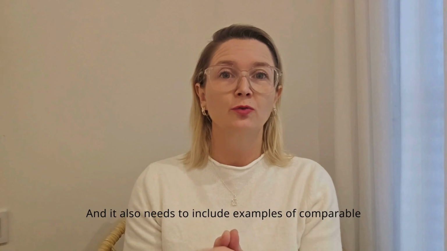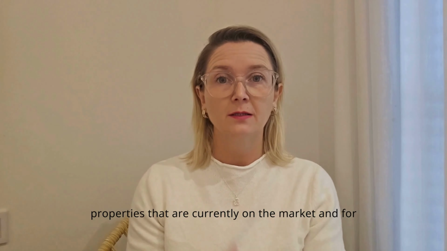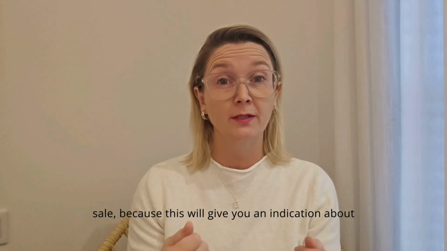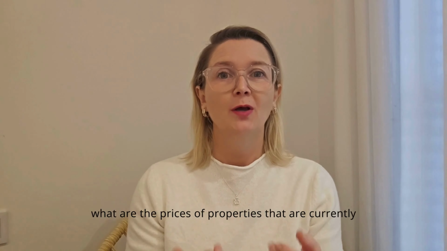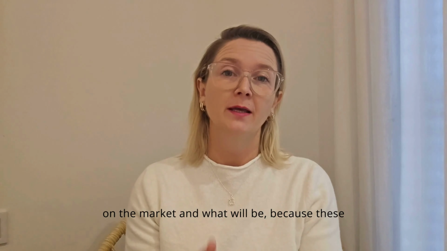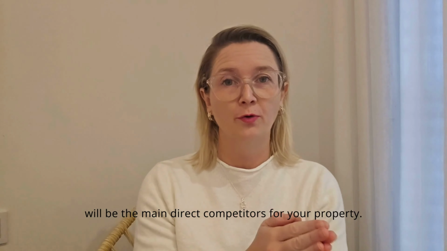And it also needs to include examples of comparable properties that are currently on the market and for sale, because this will give you an indication about what are the prices of properties that will be the main direct competitors for your property.